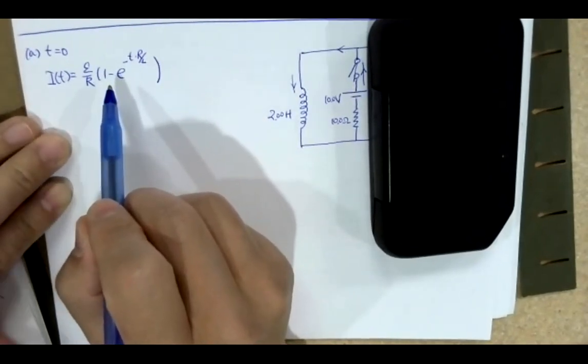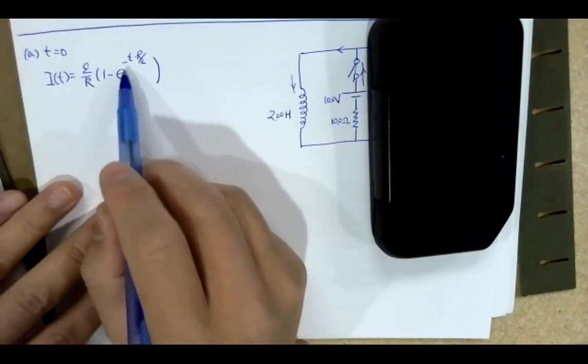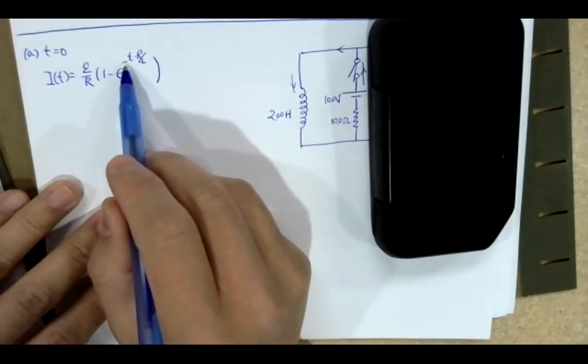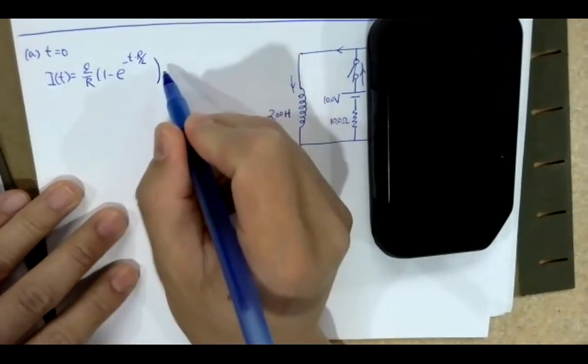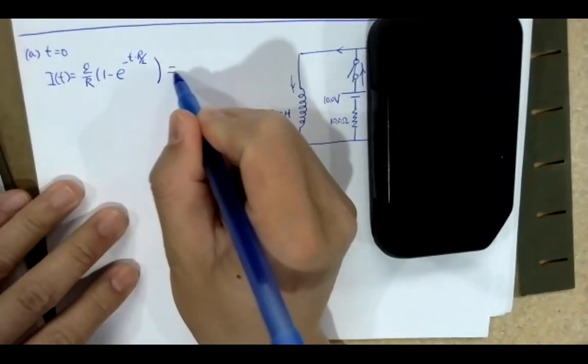Your current would be equal to 0, because e to the 0 is 1, and 1 minus 1 is 0.